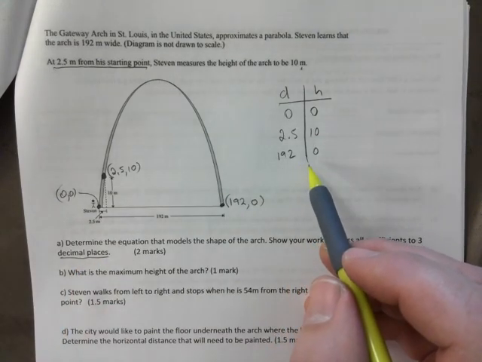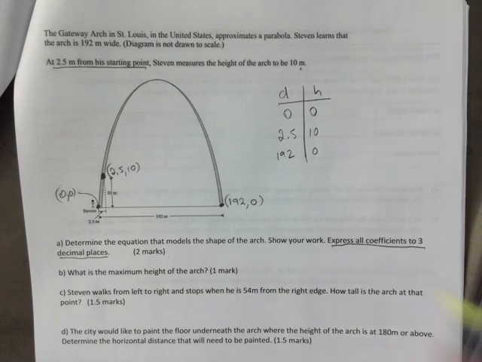I'm just going to ask you right now, just so you can try it and make sure you see the whole thing on your screen. Can you come up with your equation real quick?